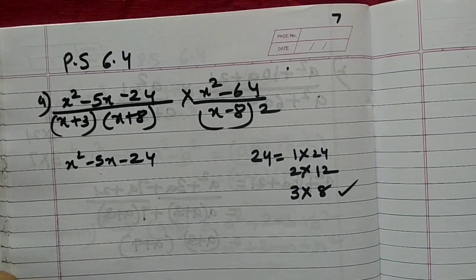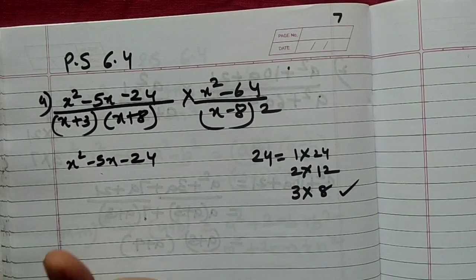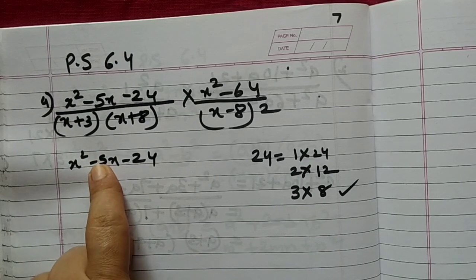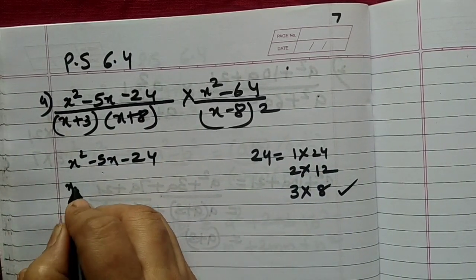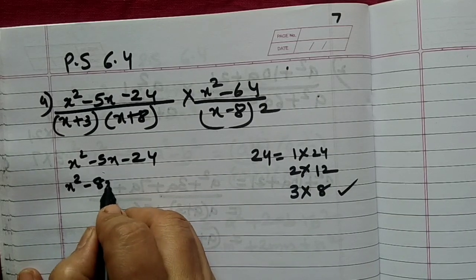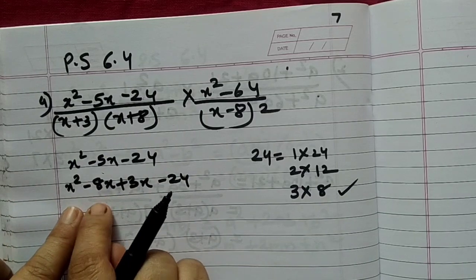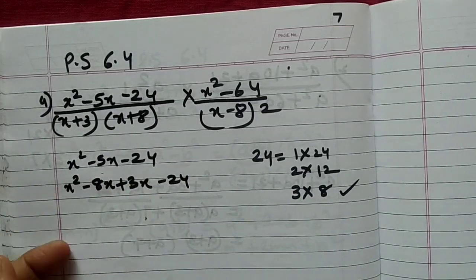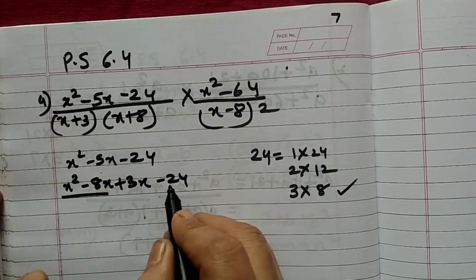Now how to take the signs? Now we know one should be negative and one will be positive. Which will be negative? Here there is a minus sign, so the bigger number, that is 8, will be negative. So this will be x square minus 8x plus 3x minus 24. As I told you before also, you can write plus 3x and then minus 8x. You can interchange, it doesn't matter, you're going to get the same thing.